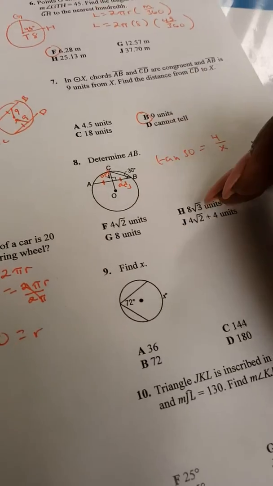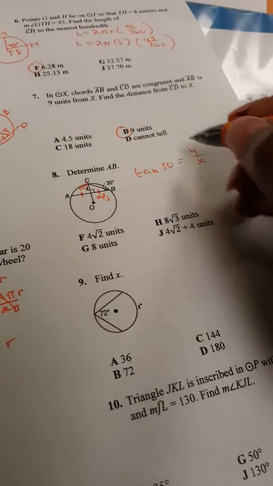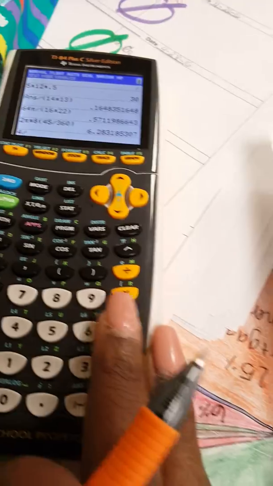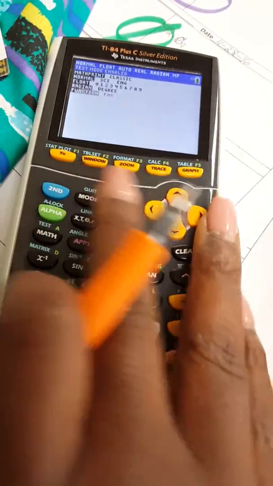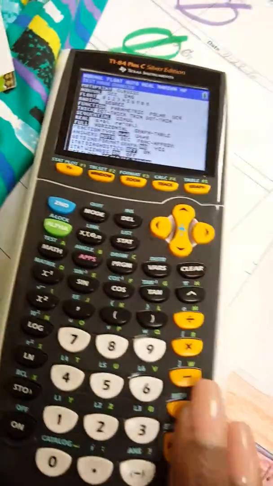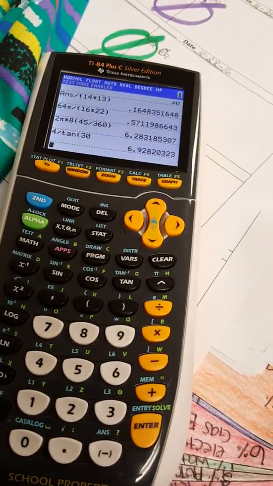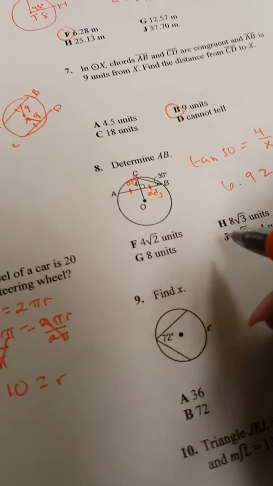The review sheet is a little harder than the test. So if you can do the review sheet, then you should be great for the test. So since the x is on the bottom, that means I'm going to divide. So I have 4 divided by tangent of 30. I got to change my mode because I'm in radian. So they gave me 6.92. None of these answers look like that.